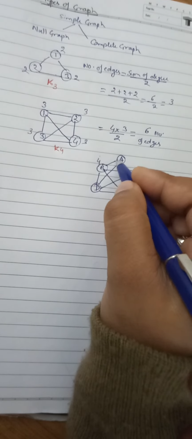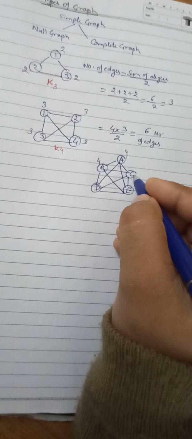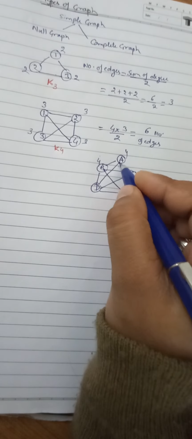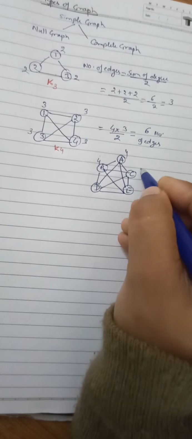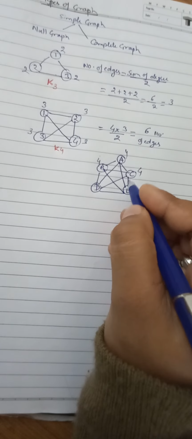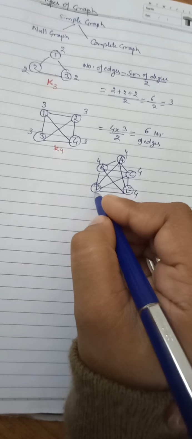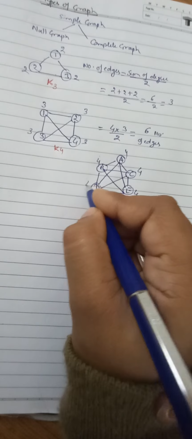This one also has 4 edges, 1, 2, 3, 4. This also has 4 edges. This also has 4 edges. This also has 4 edges.